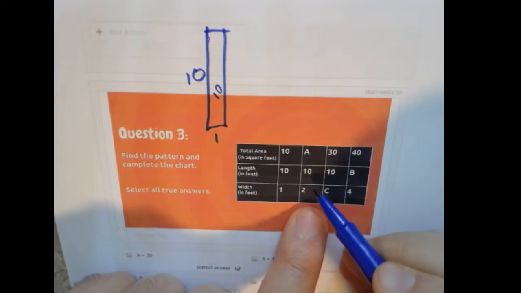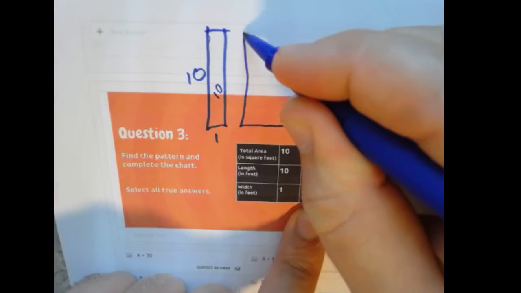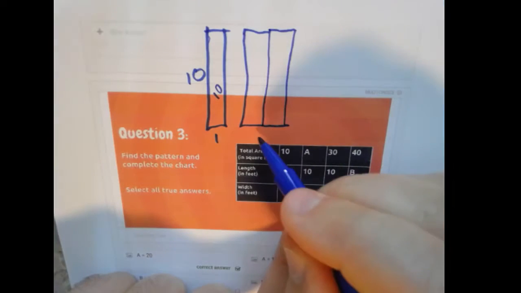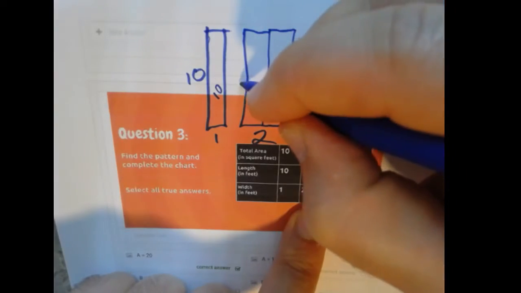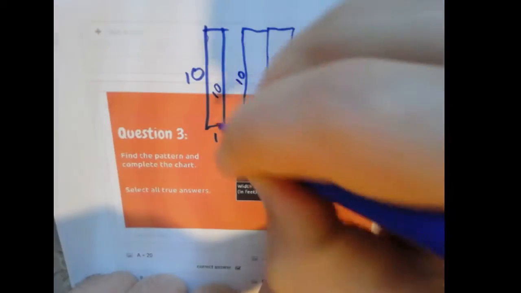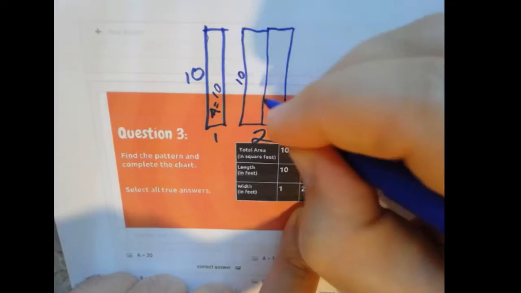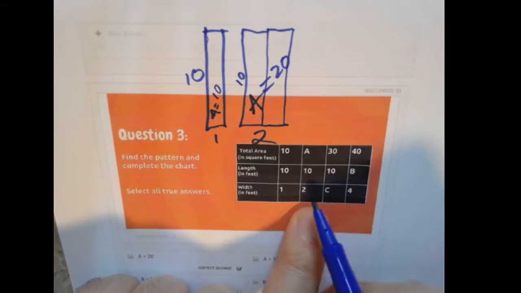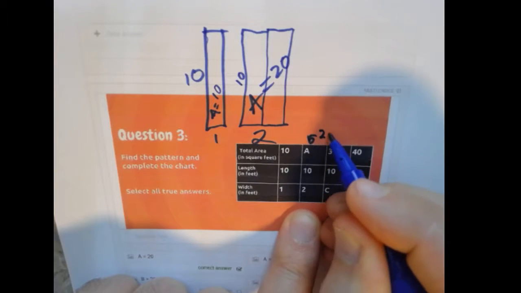What if it was 2 times 10? So we have another rectangle that might look something like this. In this case, you could kind of picture using our base 10 block. So this would be a width of 2. Still has a height of 10. So what would the area be? I'll do A equals for area. So in this case, 2 times 10 would be 20. So area would equal 20. So what would I fill in for A there? 20.